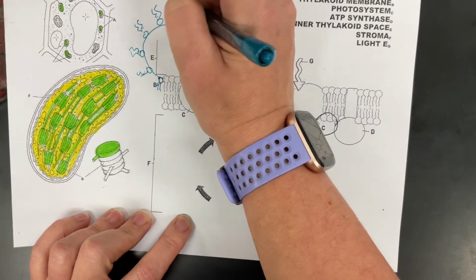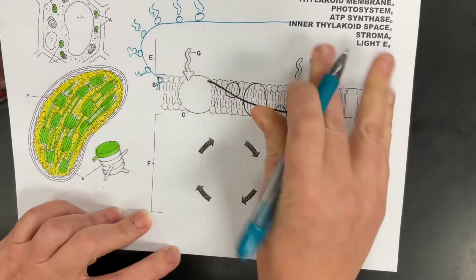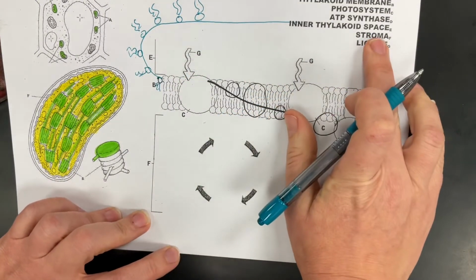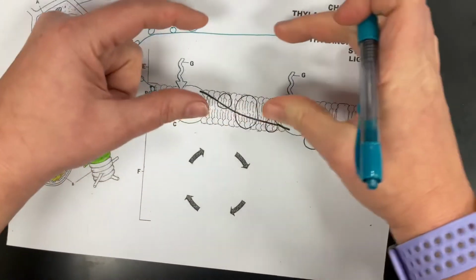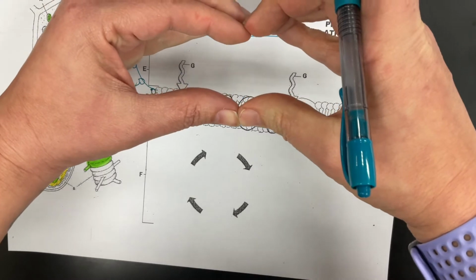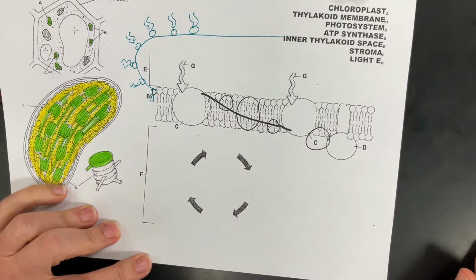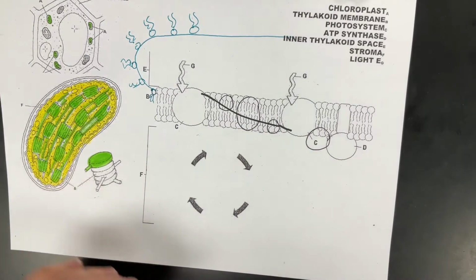So I'm not drawing all the phospholipids. But so this space, if you look, this is your inner thylakoid space. Basically, it's a hole, a small opening on the inside of the thylakoid, okay? It has a phospholipid bilayer just like our cell does.